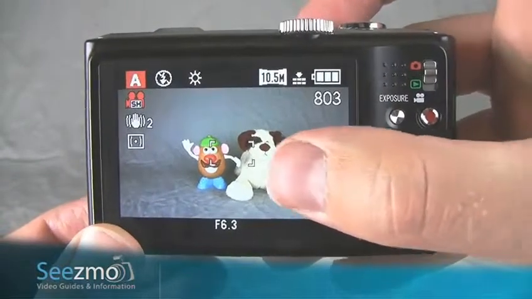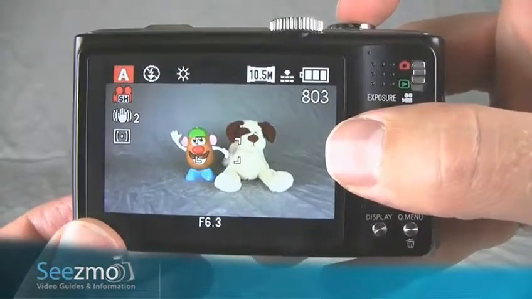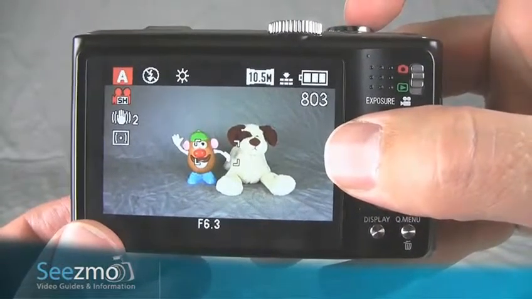Now, just as before, place the focusing brackets over the subject, press the shutter button halfway, recompose the image, and press the shutter button the rest of the way to take the shot.